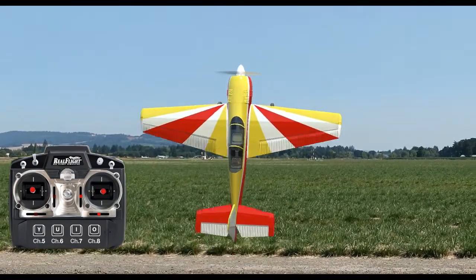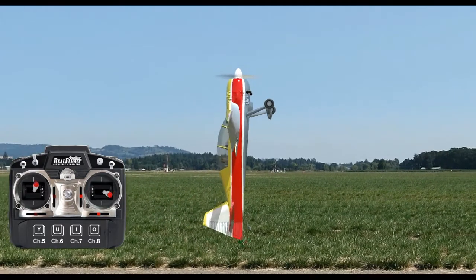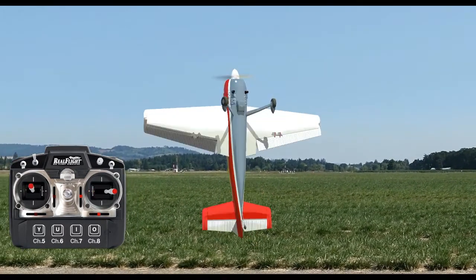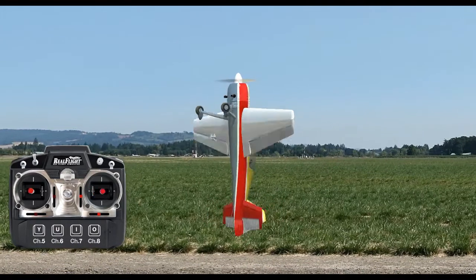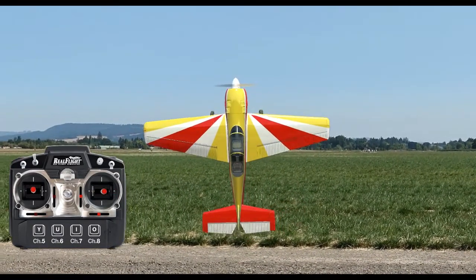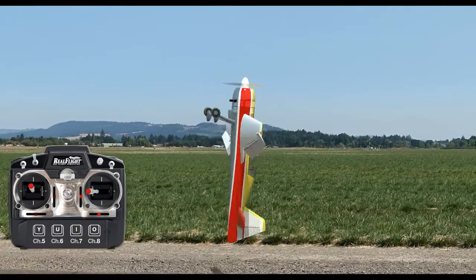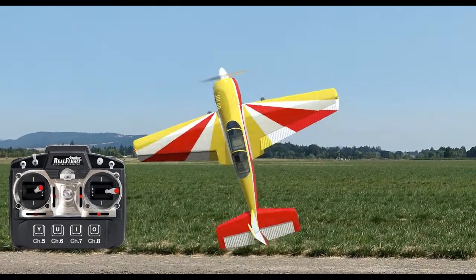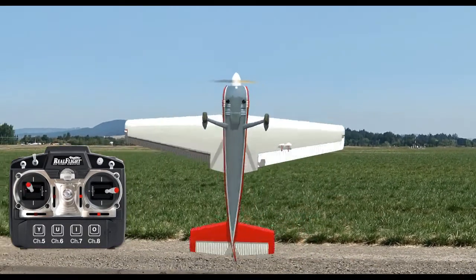A good way to describe a hover is kind of like balancing an object on your hand, like a broom. You have to move your hand, or in this case the tail, give the right inputs to make sure you stay level and don't fall over from left to right. So that's kind of one way to look at it. I'm not sure if people will understand that, but that's kind of what a hover is. So let's break down the maneuver.